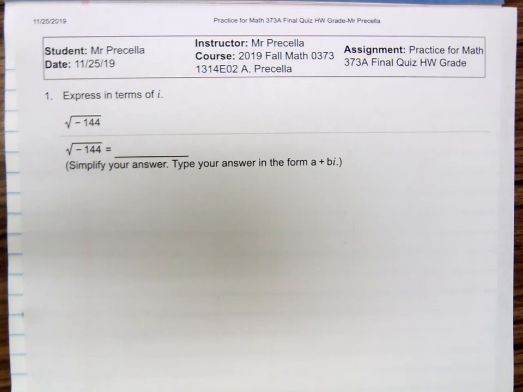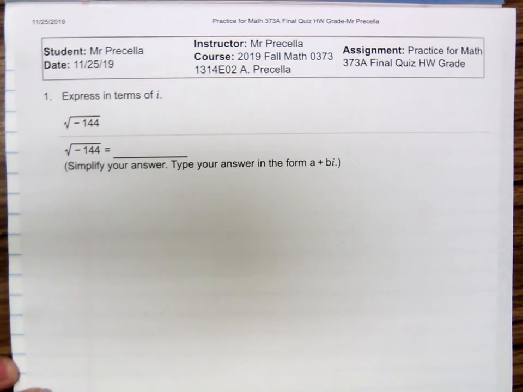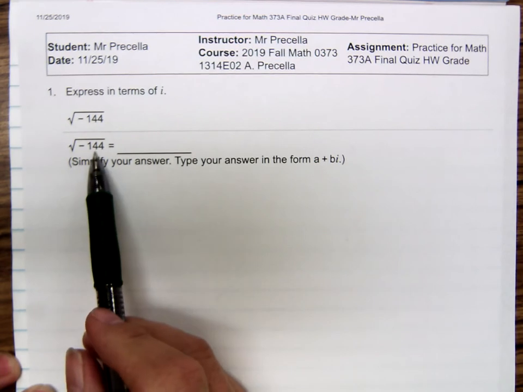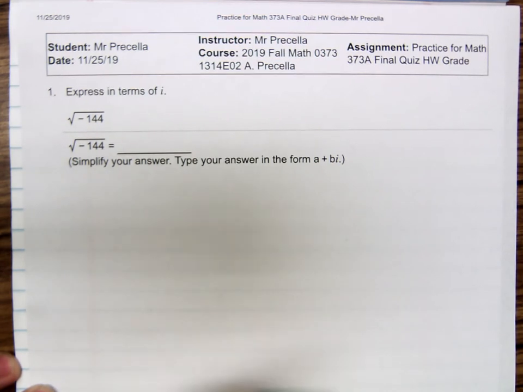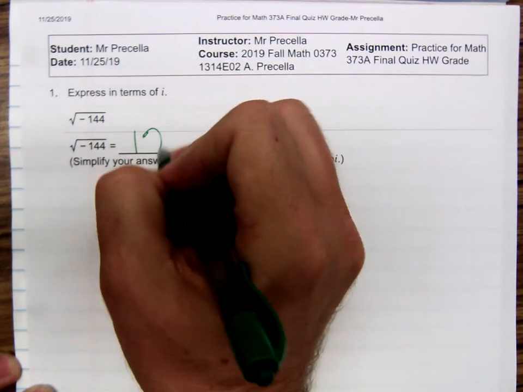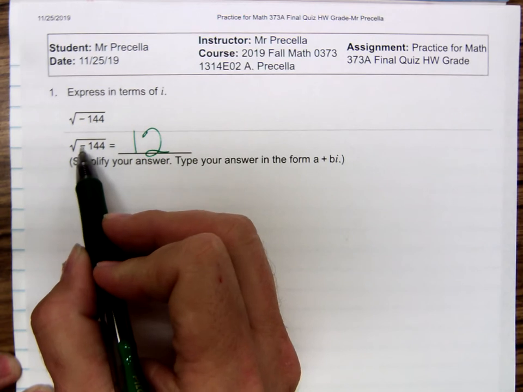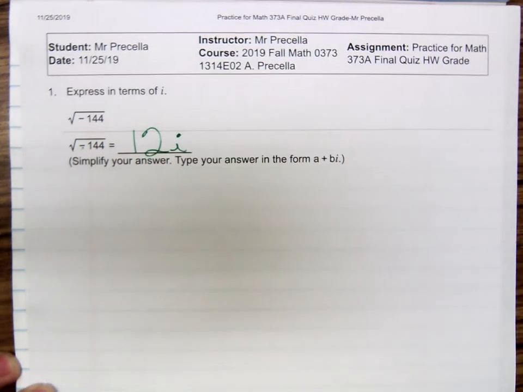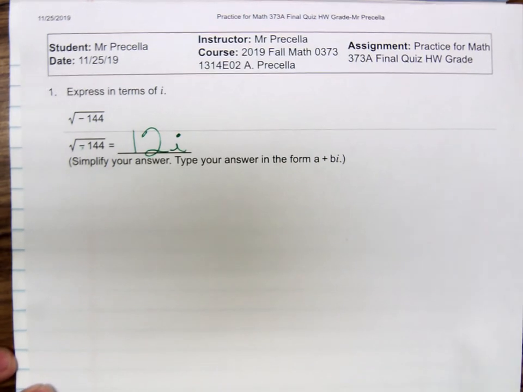One of the first things we did in this class was work with imaginary numbers, so I bet someone will remember how to do this. We want the square root of negative 144, expressed in terms of i. The first thing I would ask is, is 144 a perfect square? Yes, it is. What's the square root of 144? 12. And since it's negative, what do we have to stick on? An i. There's no work really to show there. Let's have the final answer of 12i.